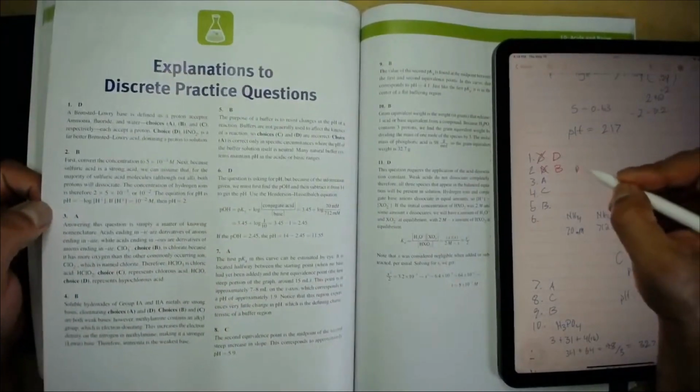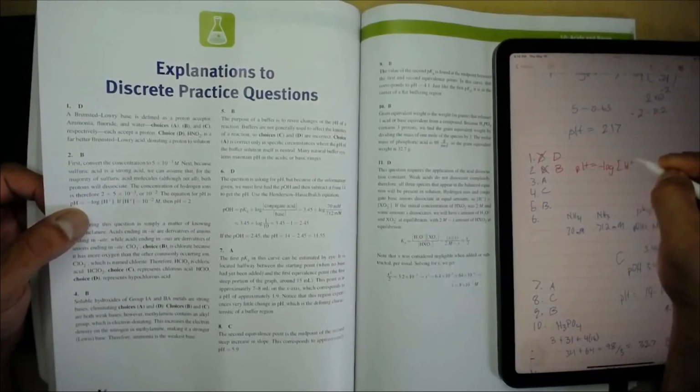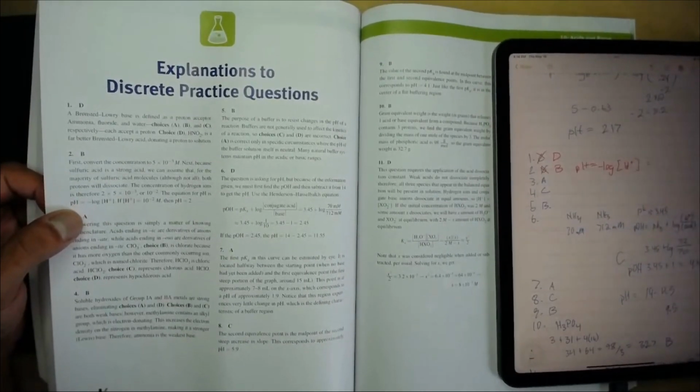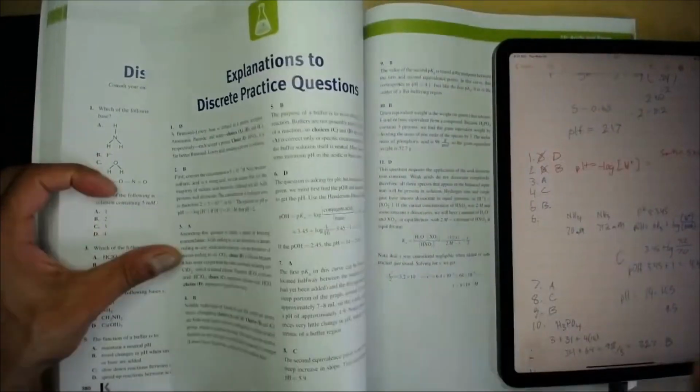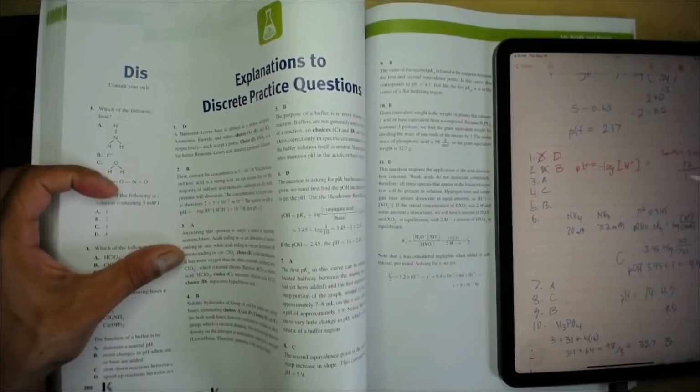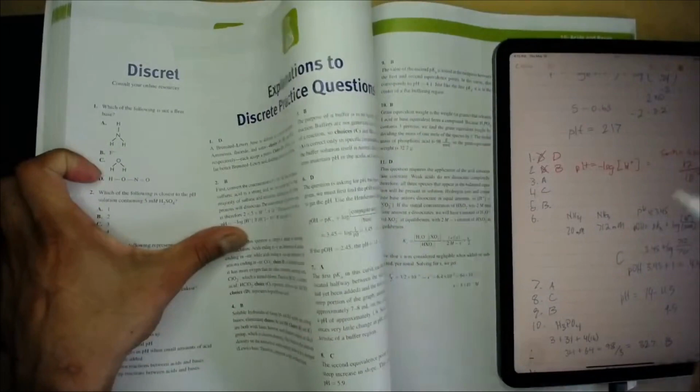You're supposed to go pH equals negative log of H. And then this 5 millimolar equals 5 times 10 to the minus 3 molar, times 2, or 10 to the negative 2 molar, because you get 2 protons off of every H2SO4.